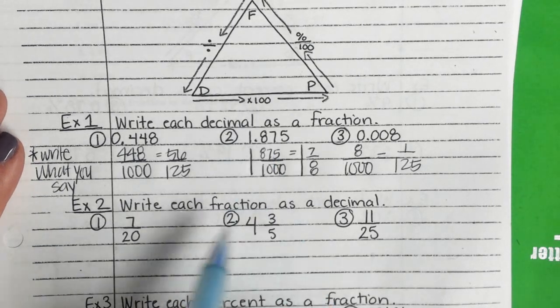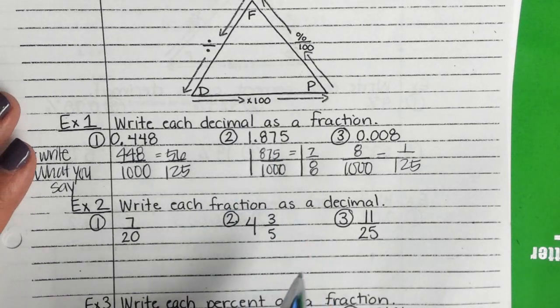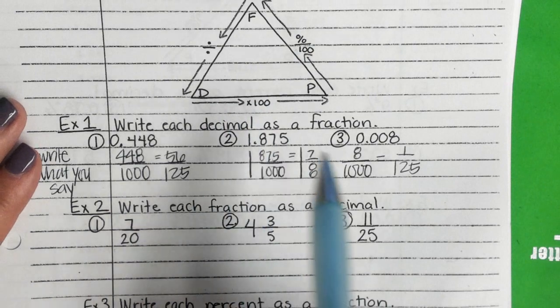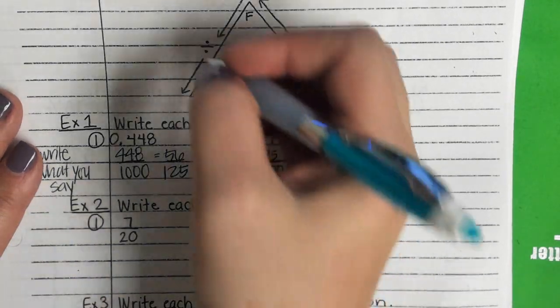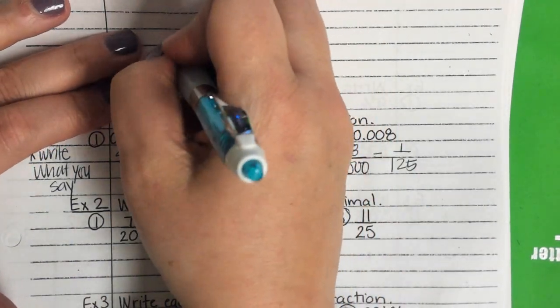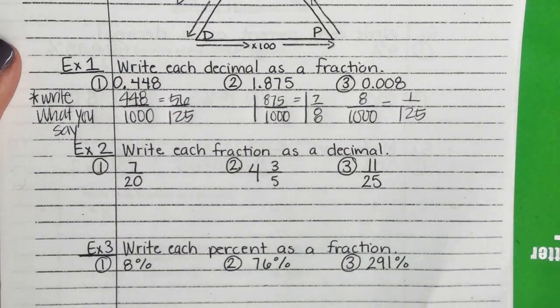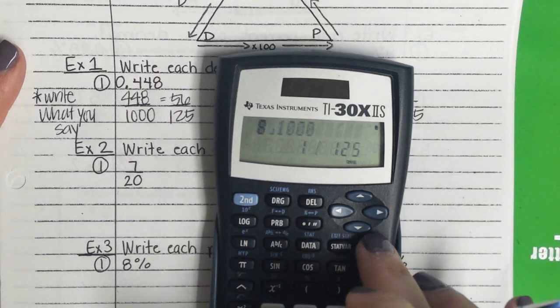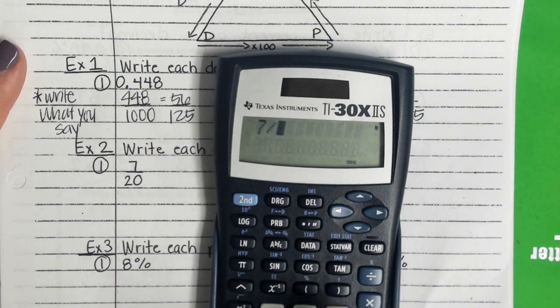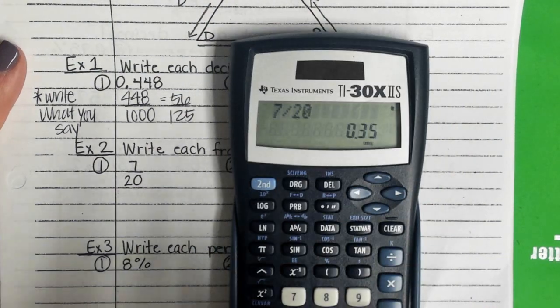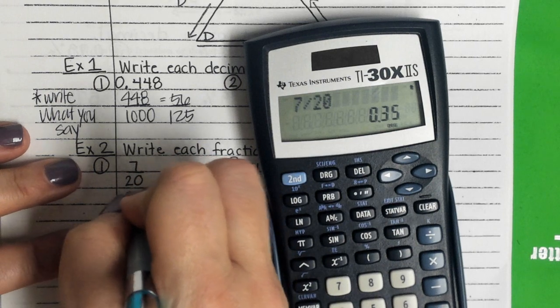Now, looking at our chart, how do we go from a fraction to a decimal? We divide. And when you divide, it's always going to be numerator divided by denominator. So, here we go. First one we have is 7 over 20. So 7 divided by 20 gives us 0.35. So that is your decimal equivalent.